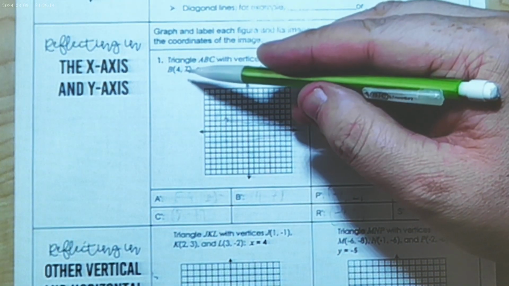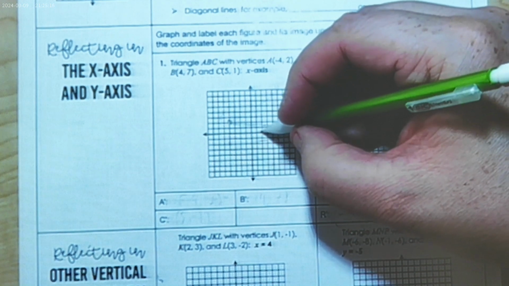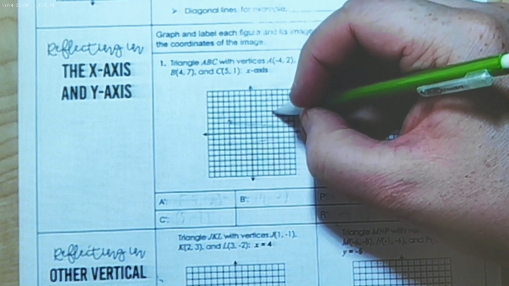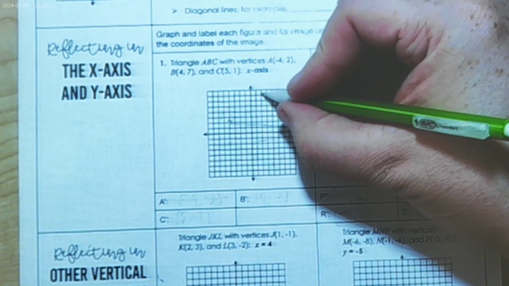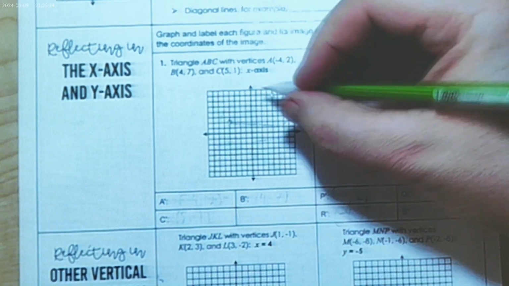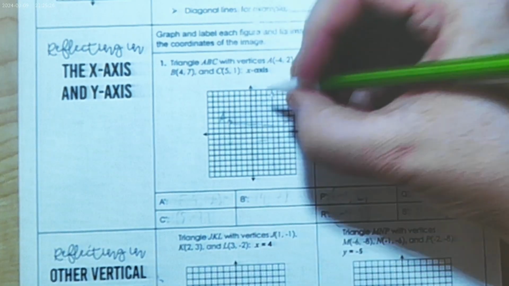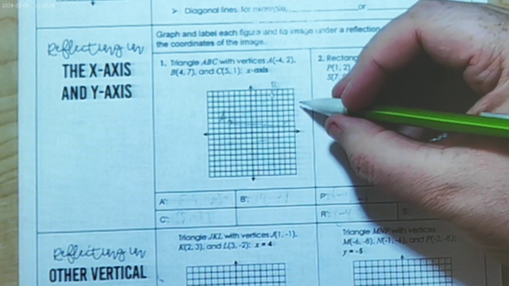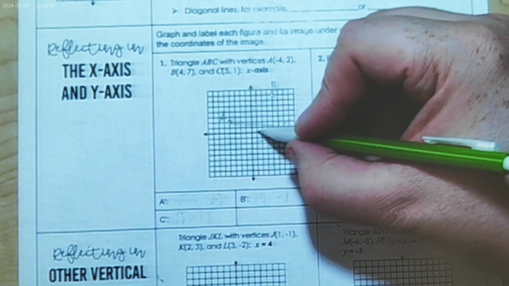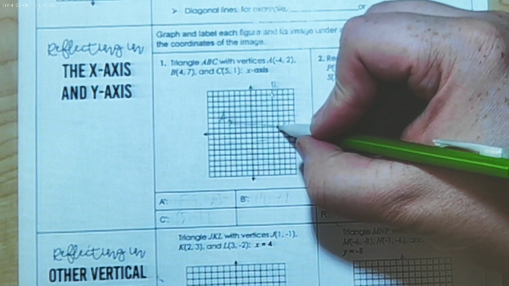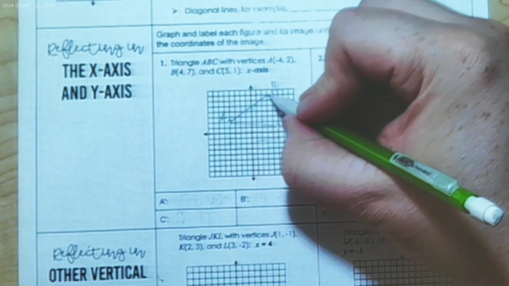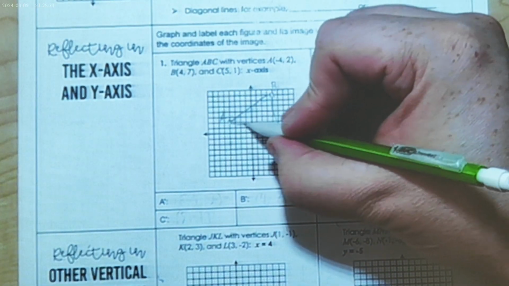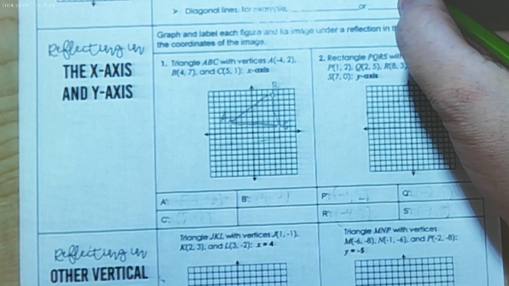So B is 4, 7. 1, 2, 3, 4, and 1, 2, 3, 4, 5, 6, 7. Alrighty. Yep, there we go, 4, 7. So that gives us A, that gives us B. And then point C is 5, 1. All right, 1, 2, 3, 4, 5, and then 1. And we're going to draw this back in as it was crudely erased before.